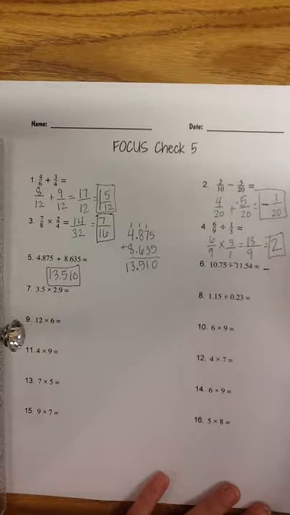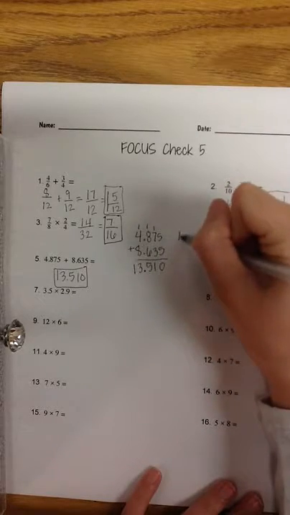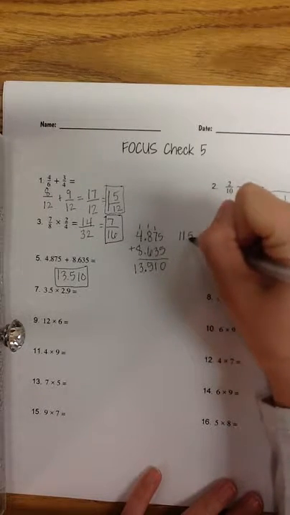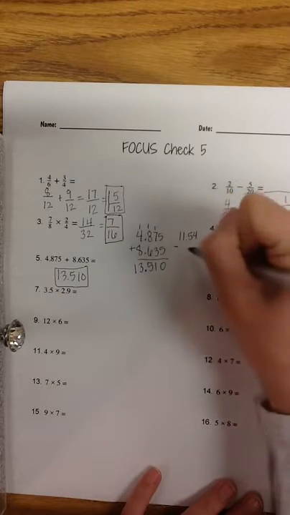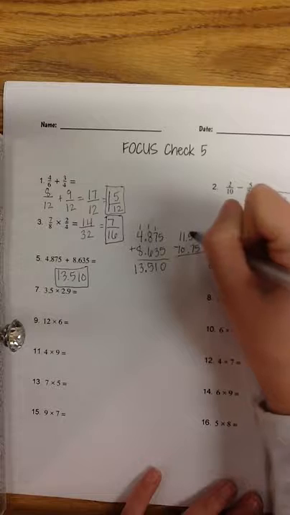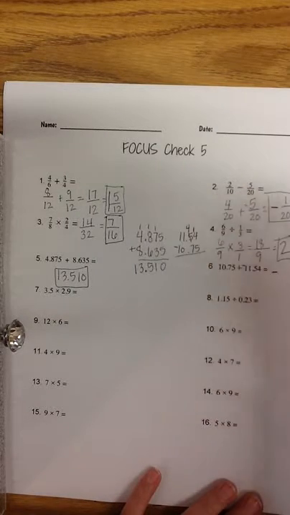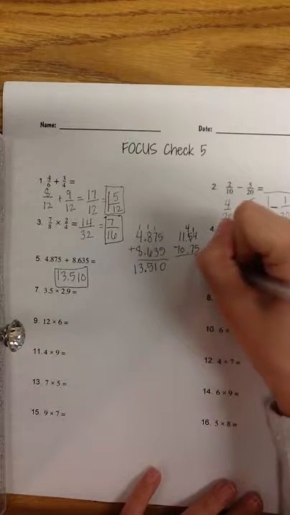Now we subtract like normal. So I'm going to do that over here. We have 11.54 minus 10.75. All right, 4 minus 5, can't do that. So borrow from the 5, make it a 4. Make this 14. 14 minus 5 is 9.